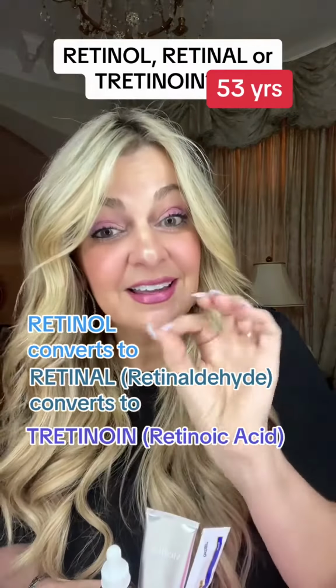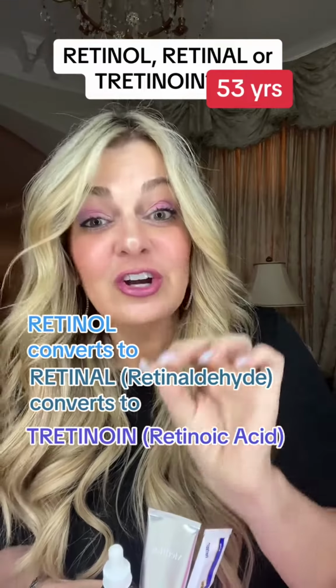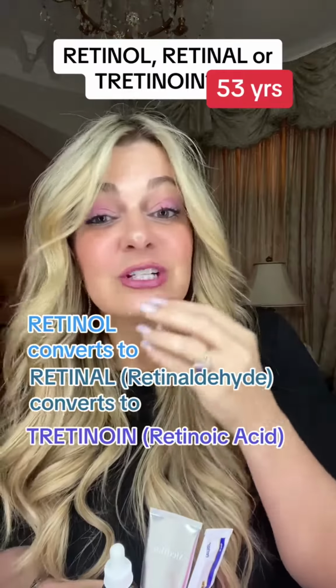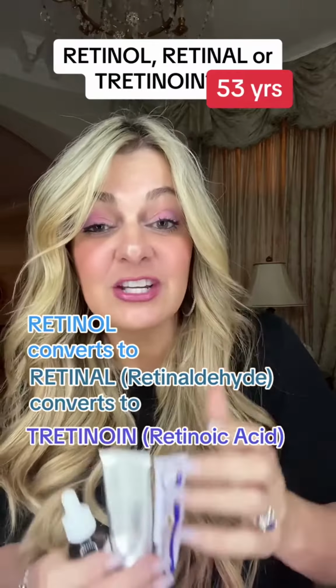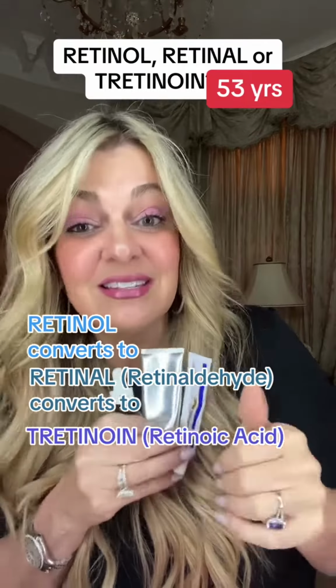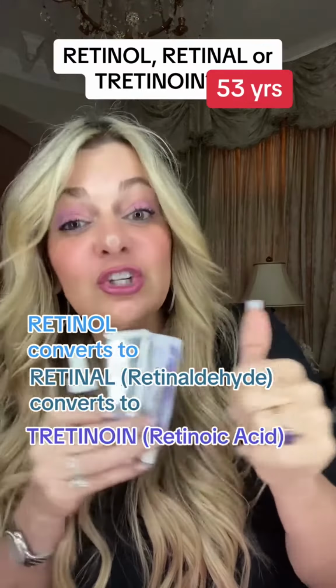By the way, this is an active. Cell turnover, collagen production, skin texture, it also deals with acne, wrinkles, and hyperpigmentation. Retinol to tret, these are the gold standard. You need this in your routine. If you're over 25, you need this in your routine.